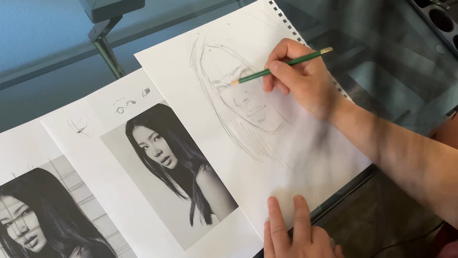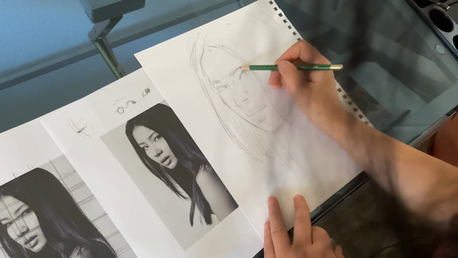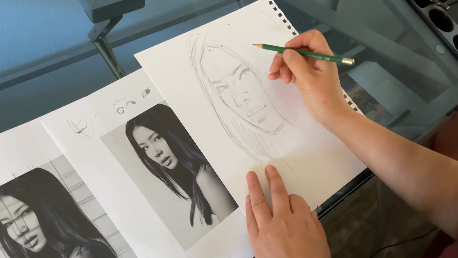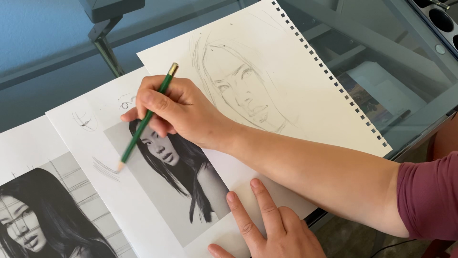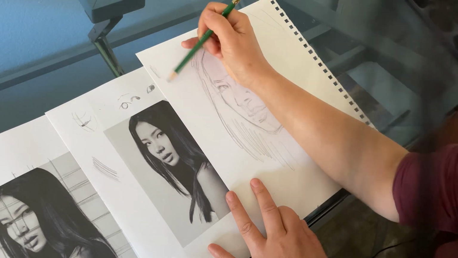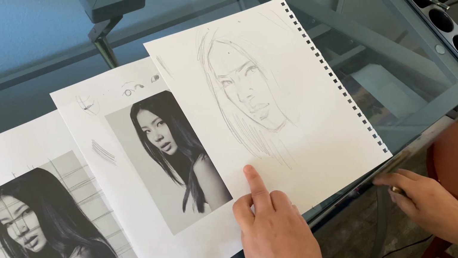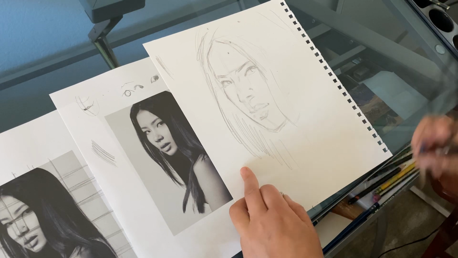Now I can start shading and start with the eye, and don't shade too hard. I use a 3B. The reason I use 3B is I can lightly put it on the paper, and then you can't see it, right? If I use an H, I see it.